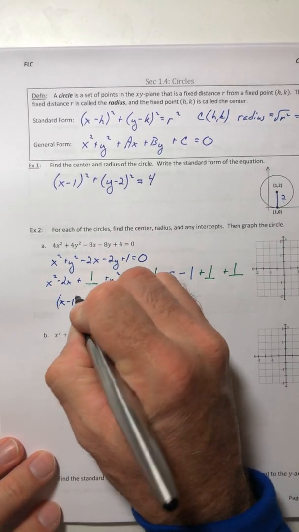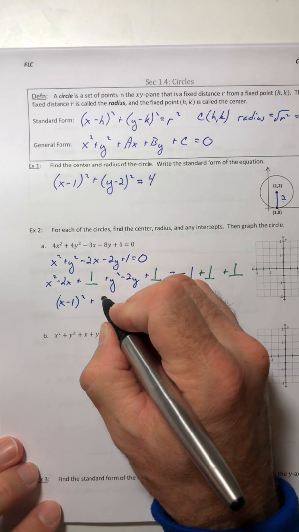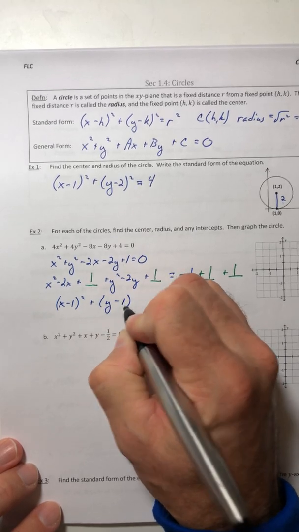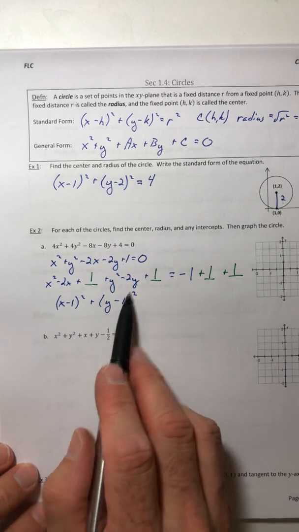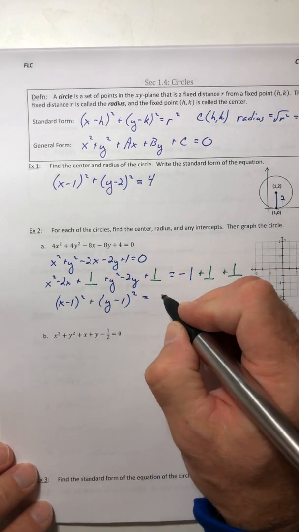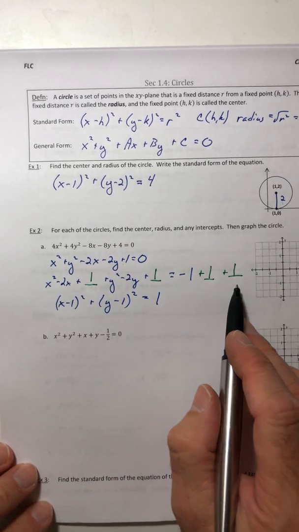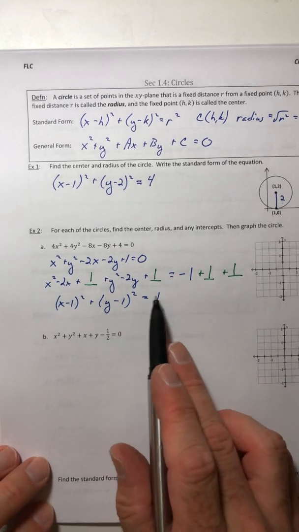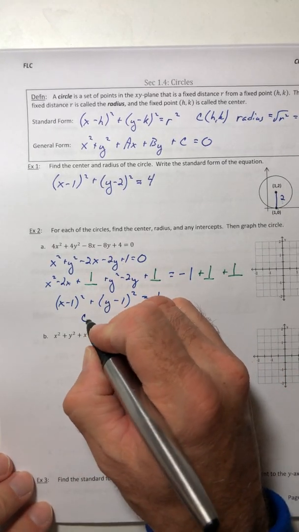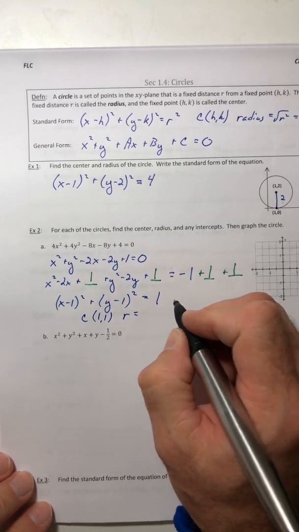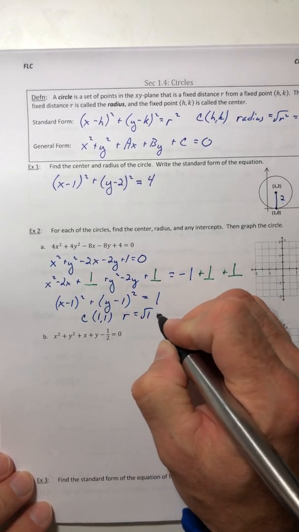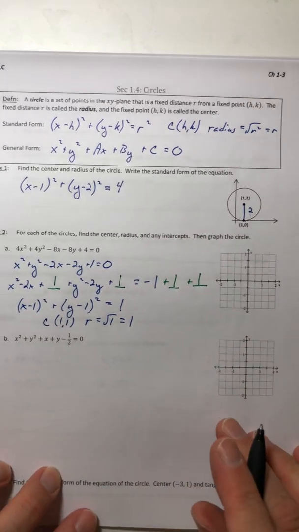So x minus 1 squared plus y minus 1 squared, because now you've completed the square, so you can factor it straight into the squares. And on the right side, just add everything up. So it comes out as 1. So our center is at 1, 1. The radius, the square root of 1, is always 1.